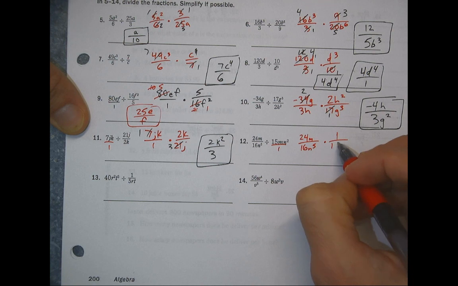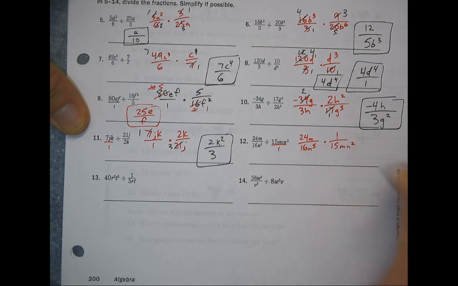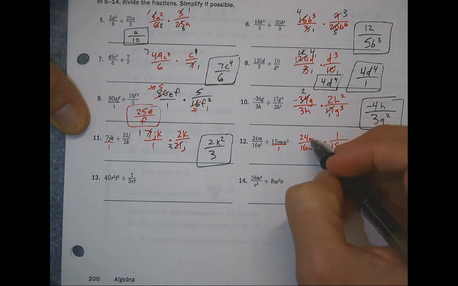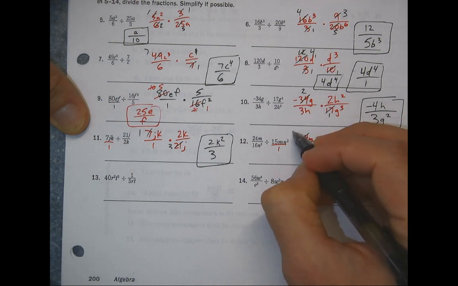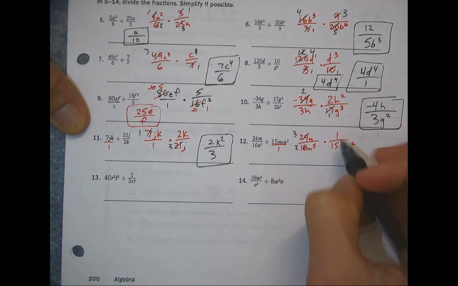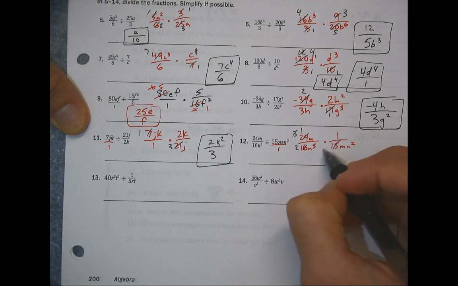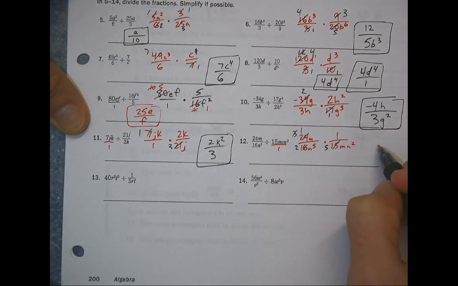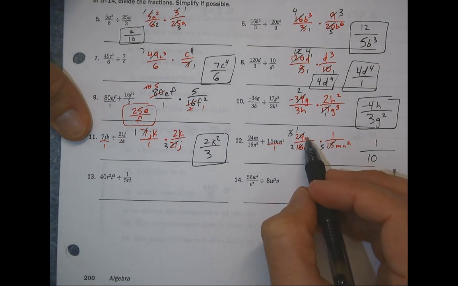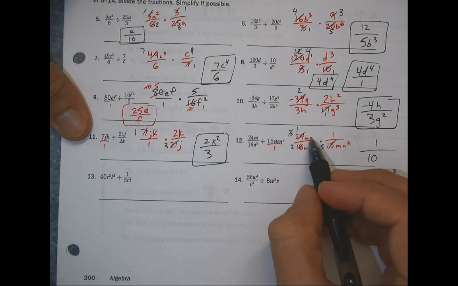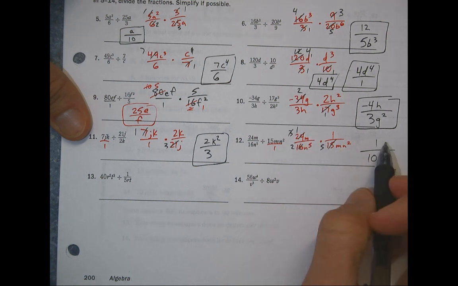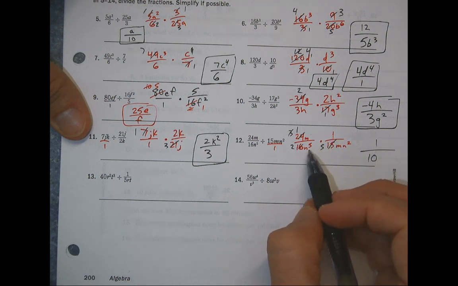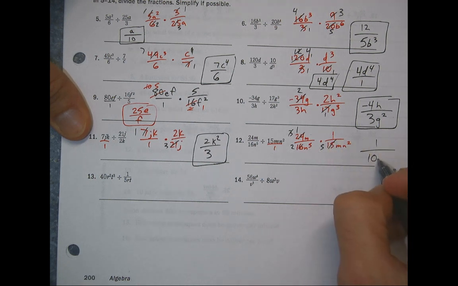Flip. 16 and 24 can be divided by 8. It's 3 and 2. 3 and 15 can be divided by 3. That's 1 and 5. So I'm going to get a 1 on top, and I'm going to get 10 on the bottom. I don't need that 1 necessarily if I have a variable, but this m right here is going to cancel with this m. So it is gone. The m's are gone, so I don't have anything up top at that point. So I do need the 1 up there to fill the space. And n to the 5th and n to the 2nd leave me n to the 7th.